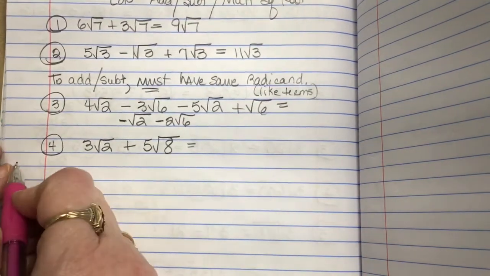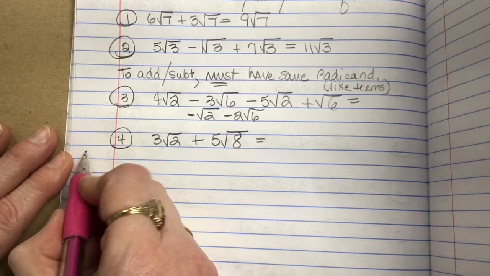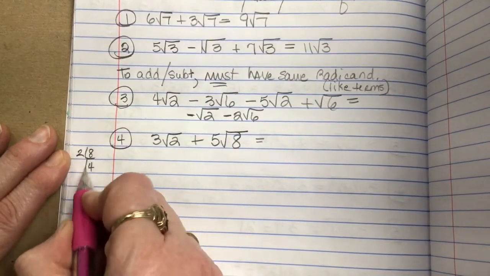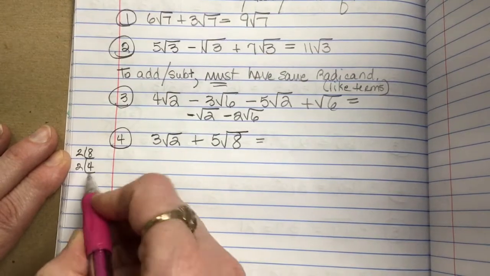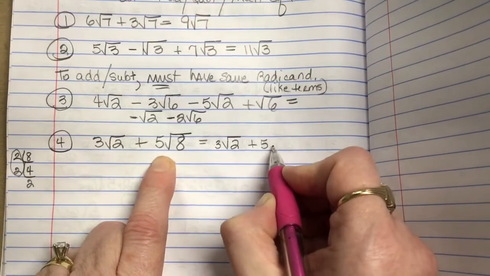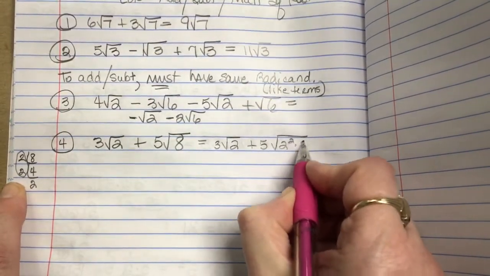I think I am going to do the factor tree of the 8 over here. I'll do the upside down birthday cake. So I'll start with 8 and divide by 2. And so I've got plus 5, and I'm going to put my square root, and I'm going to put my 2 squared times 2 in there.